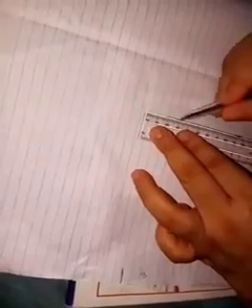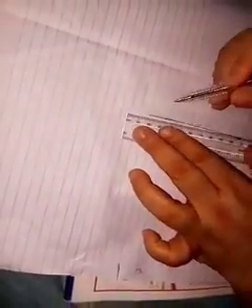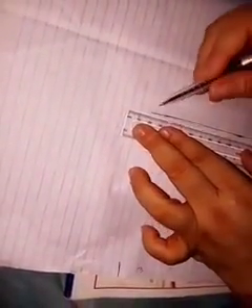Draw it down, trying to get the line as straight as I can. All right. So remember, our hip drop is from the waist down to the hip.